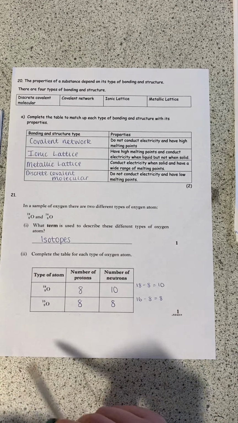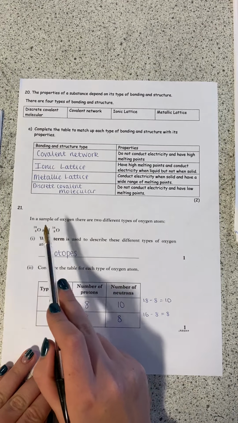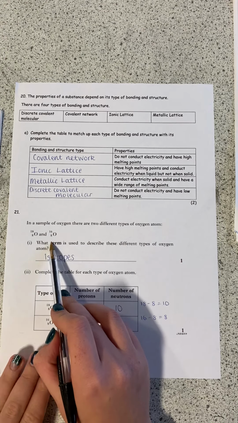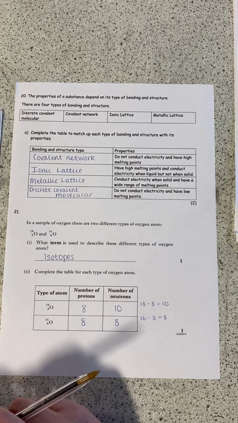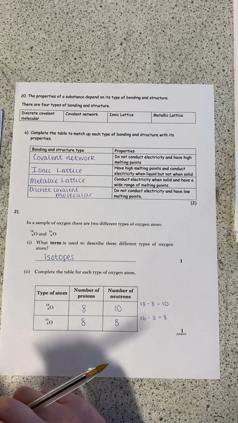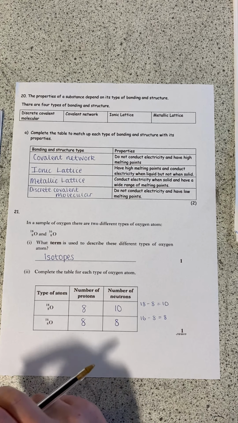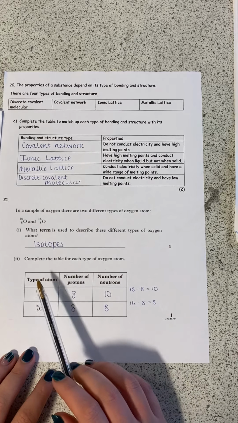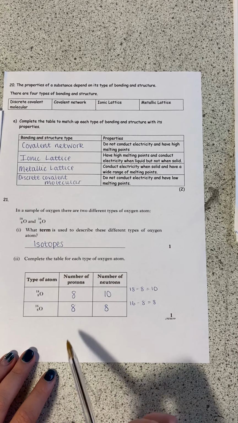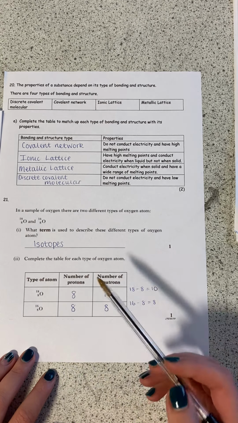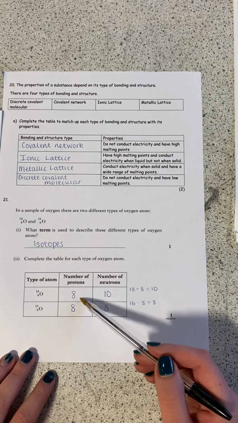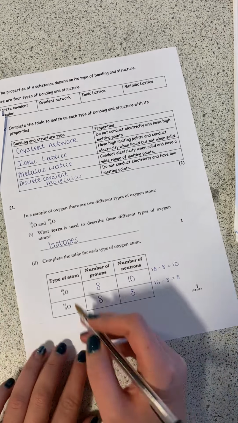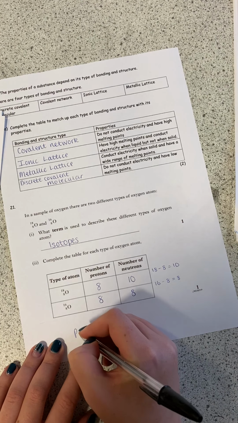Okay, last question. So you've got oxygen 18 and oxygen 16, okay? Both have the same atomic number, but they have different mass numbers. So what term is best used to describe different types of oxygen atoms? These are called isotopes, same atomic number, but different mass number. And it's asking you to calculate the number of protons and number of neutrons in each, okay? So number of protons are always the same, because if they were different, you would have a different element. So protons is equal to the atomic number.